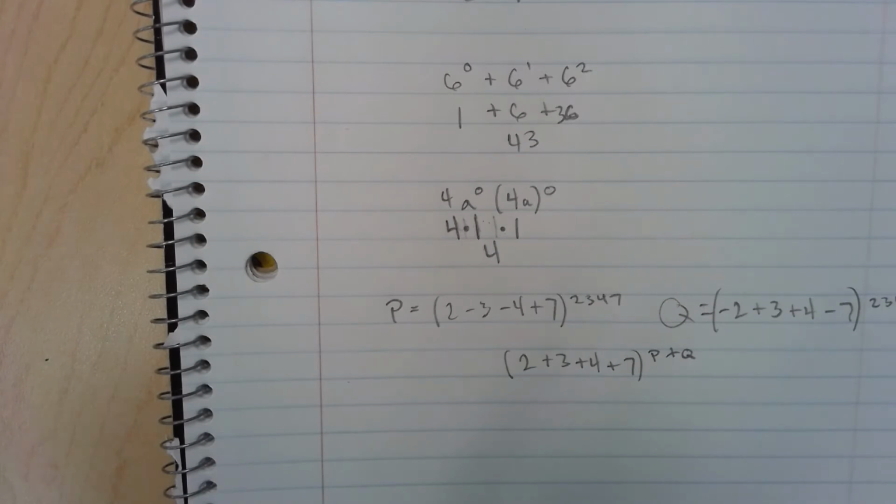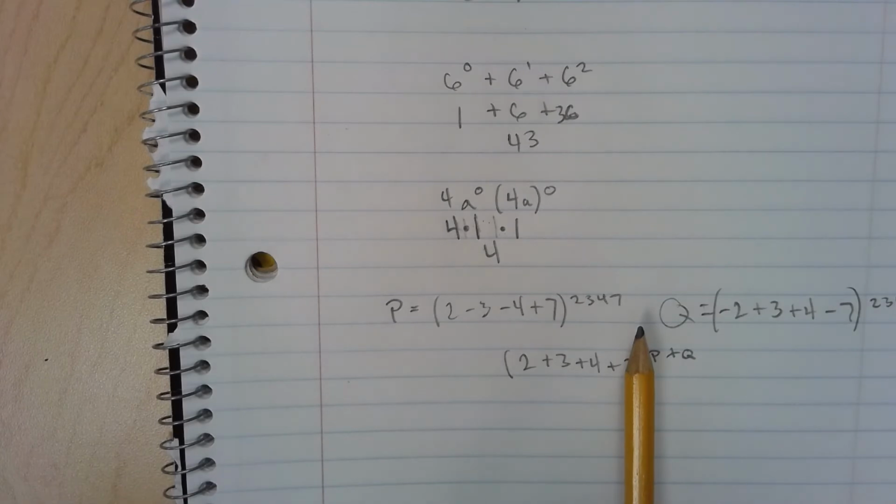So I'm not actually going to make you do this one on your own, because I'm worried that it's just a little too much. So this exponent is humongous, and that's scary. So let's first try and simplify P and Q.